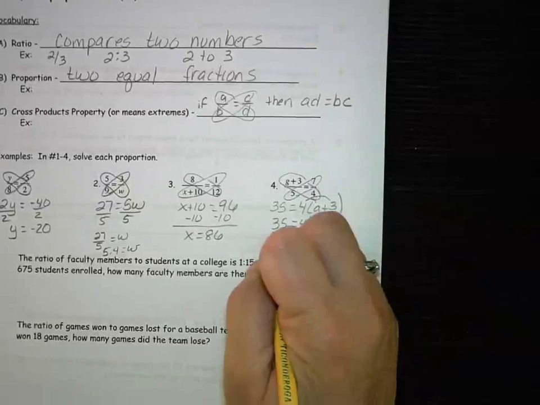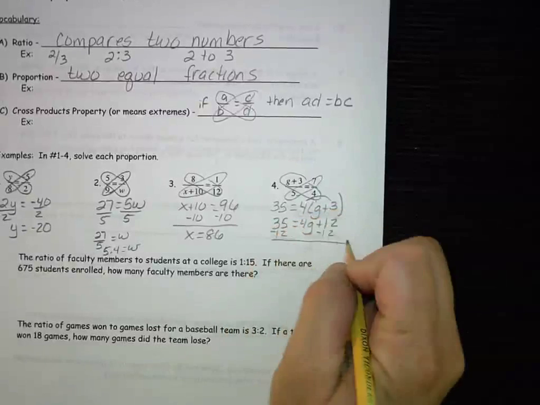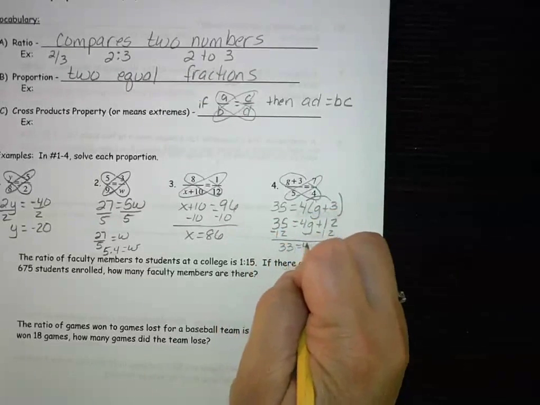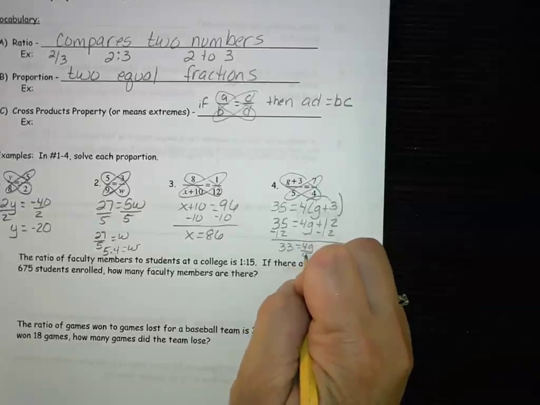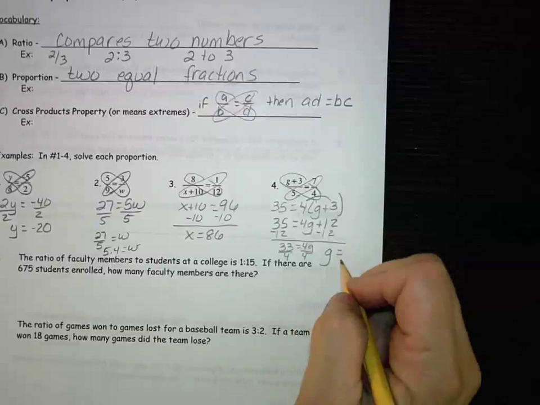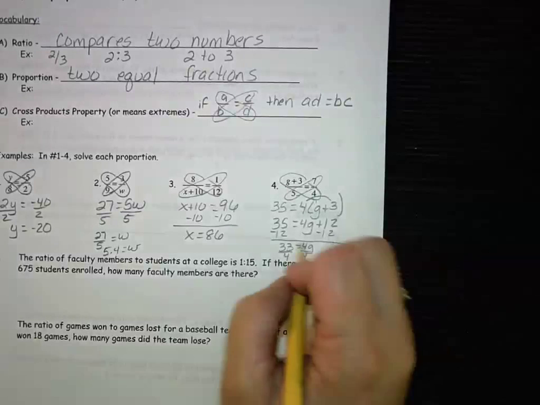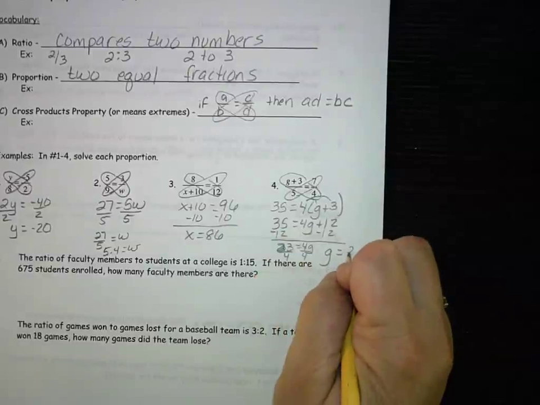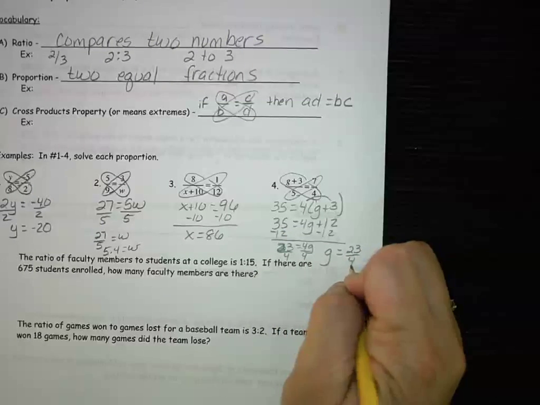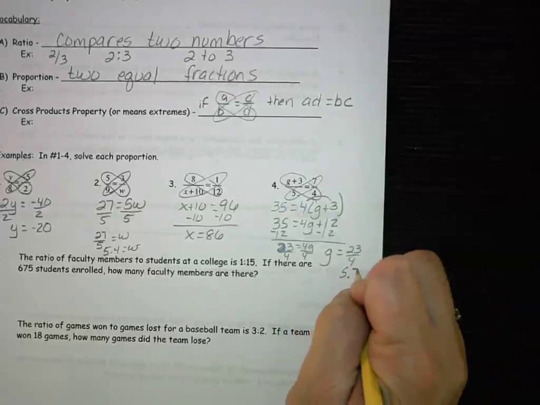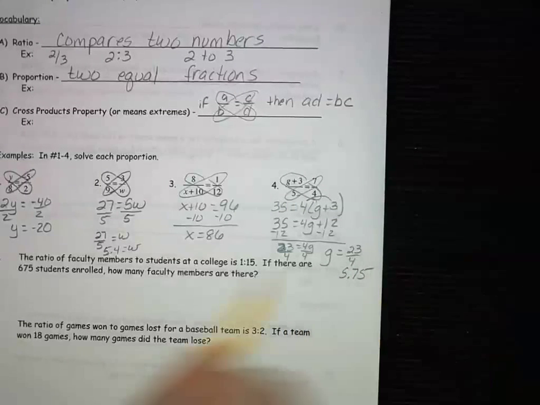When you subtract 12 from both sides, you have 23 equals 4g, and when you divide both sides by 4, you get 23 over 4. You can either leave your answer as 23 over 4 or 5.75. Either one of those would be fine.